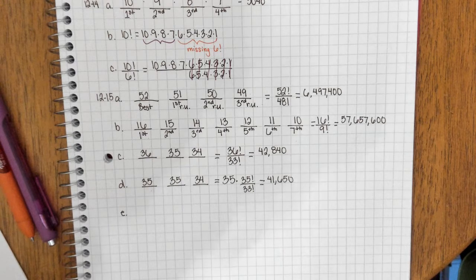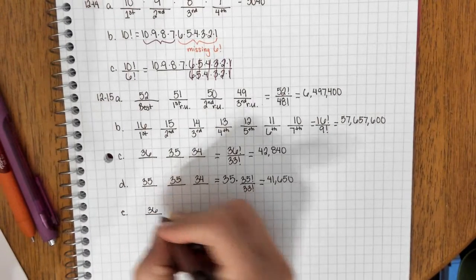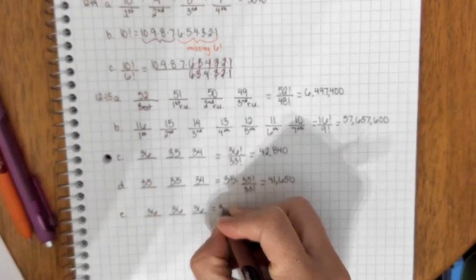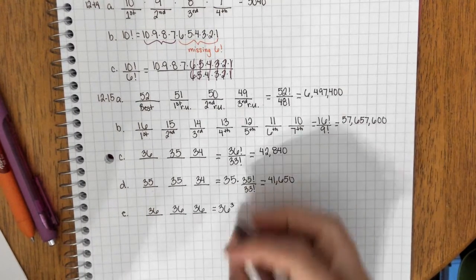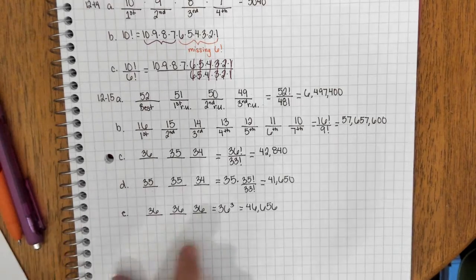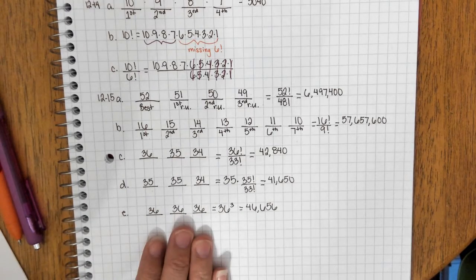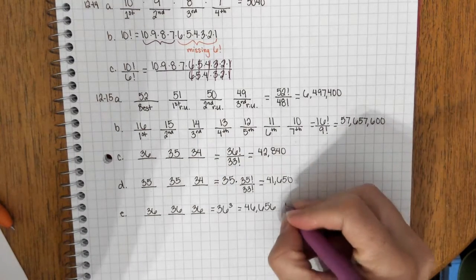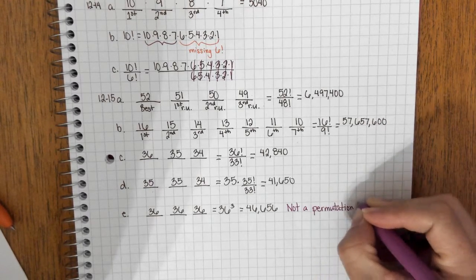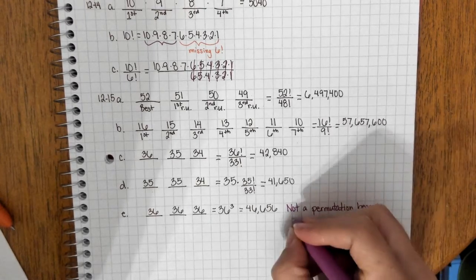And finally, part E, how many 3-digit locker combinations can Carmen choose from if she can use any of the numbers 0 through 35 and she can repeat numbers? So for her first option, she has 36 choices. Second choice, she has 36 options and 36 again. So this is 36 to the third. Again, she's allowed to repeat. So this is 46,656. This is not a permutation because you're allowed to repeat.